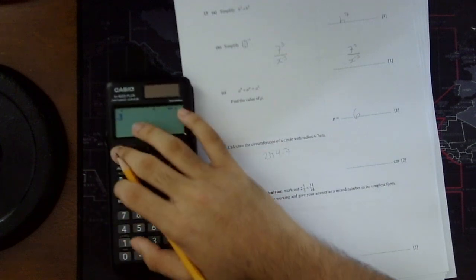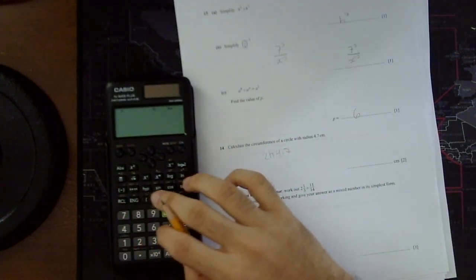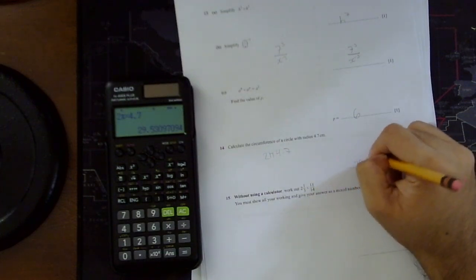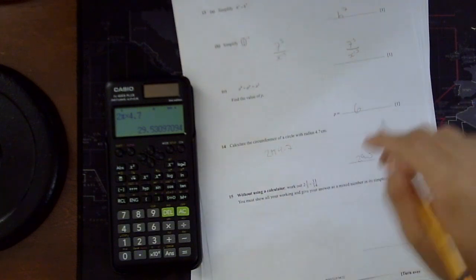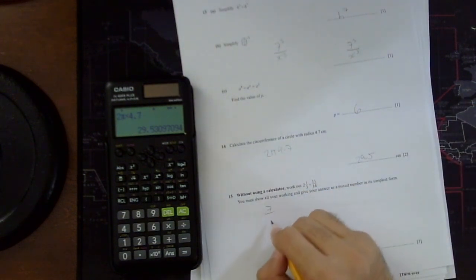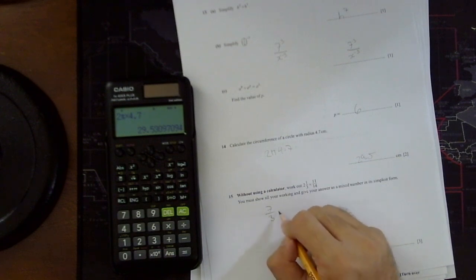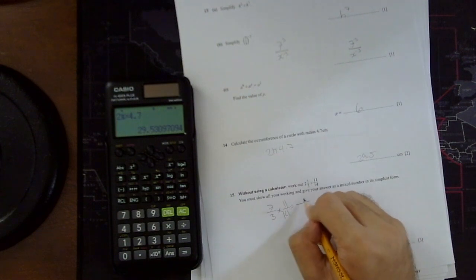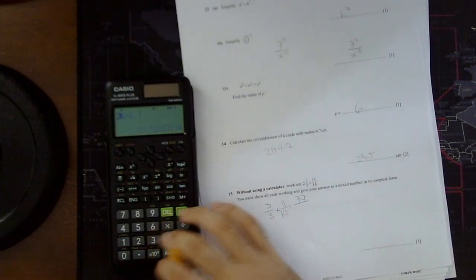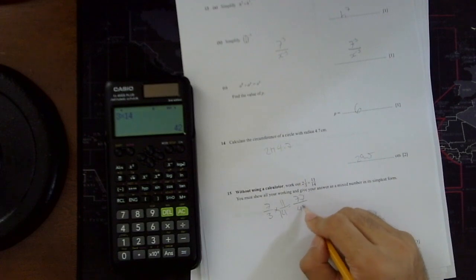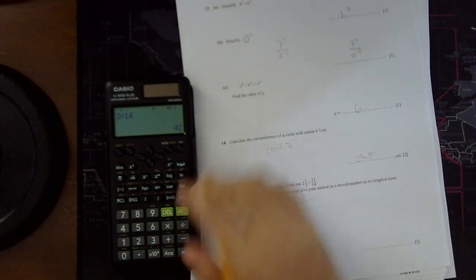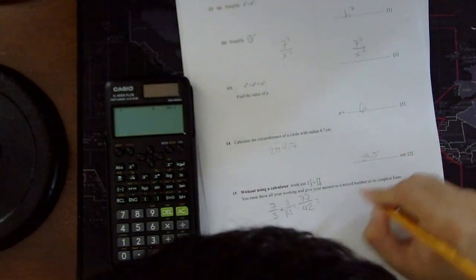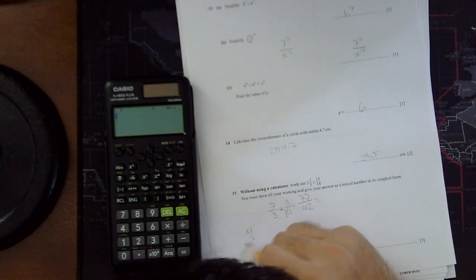4.7 log mean 29.5 centimeters. Okay, so this one is 7 over 3 times 11 over 14, which is equal to 77, and 3 times 14 is 42. Oh, wait a minute. Okay, have to do this the hard way.